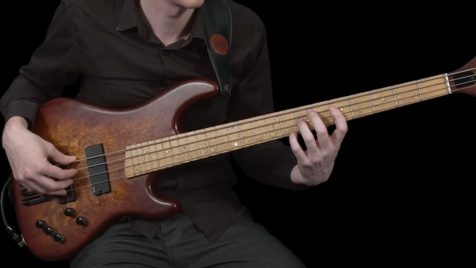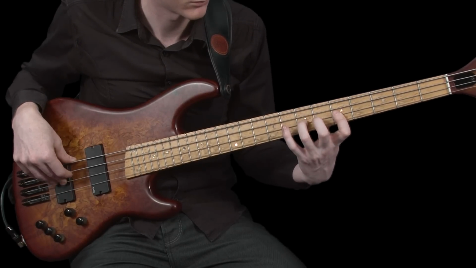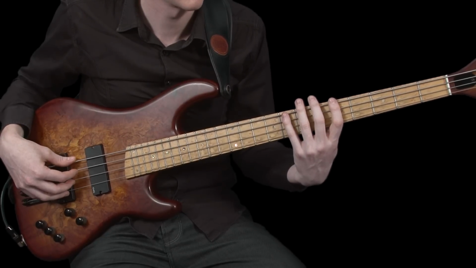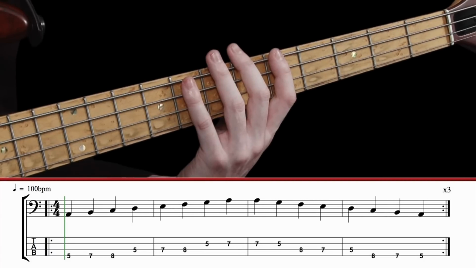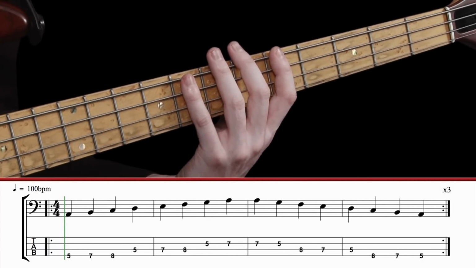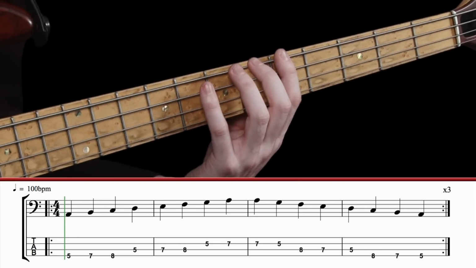Okay, to get the fingering of A Aeolian under your fingers, let's play it along with the metronome. This time, here's the musical notation of what we're going to play. And as you can see, we're going to repeat A Aeolian up and down 3 times. Okay, ready? After 4. 1, 2, 3, 4.